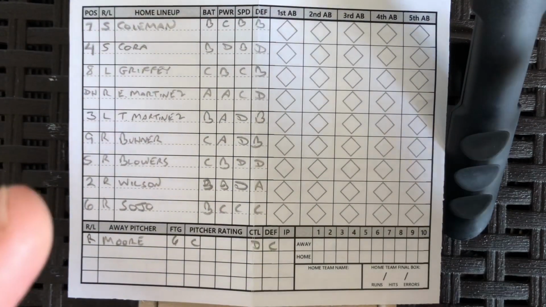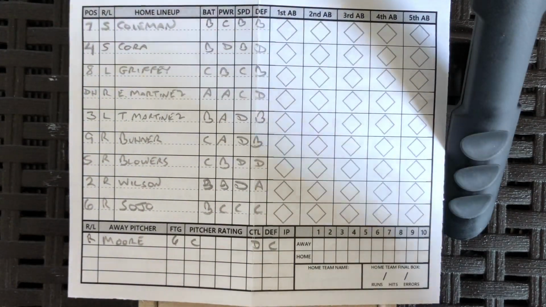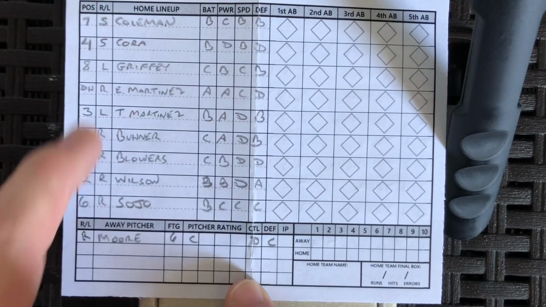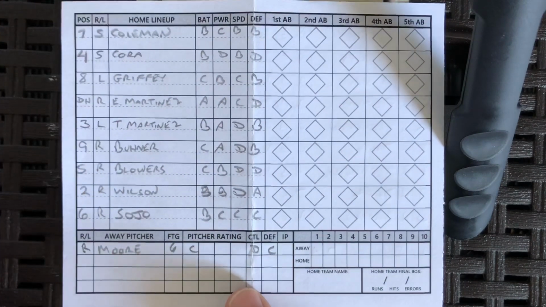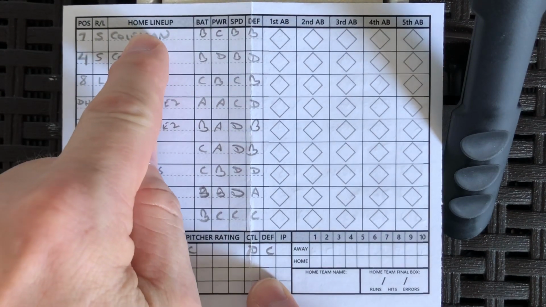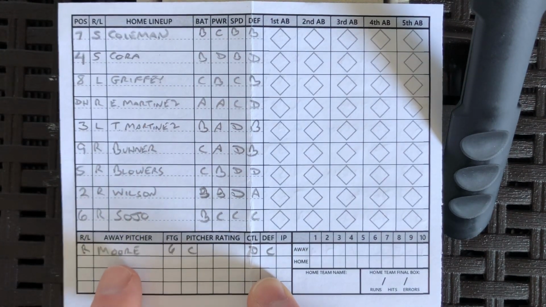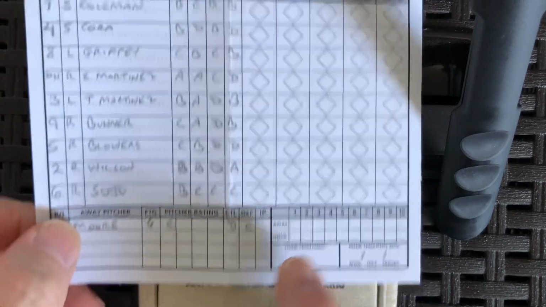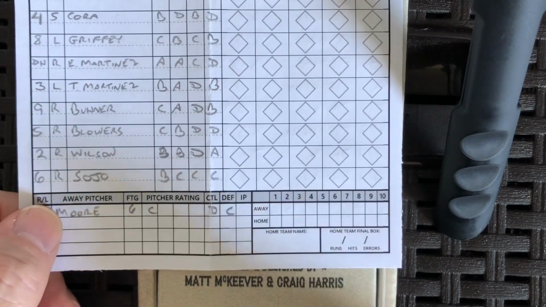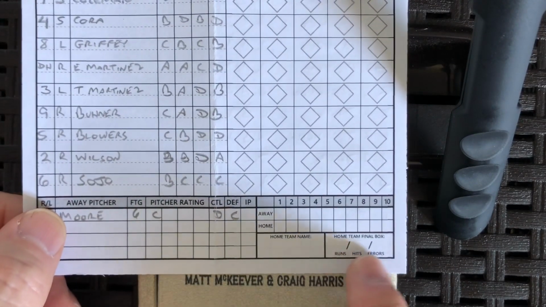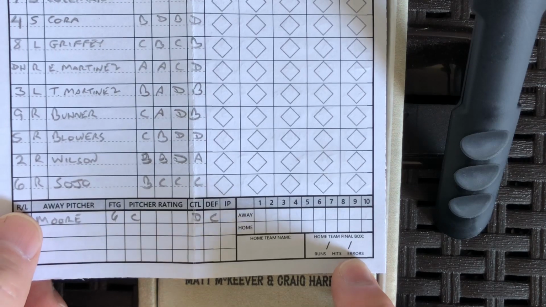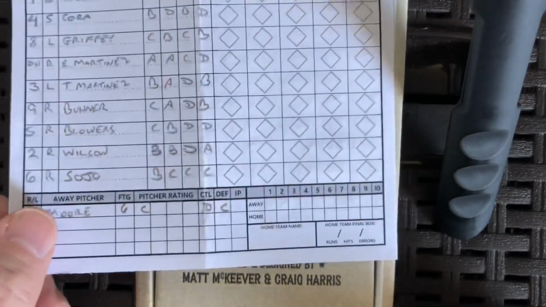But everything is here that you need other than your gameplay cards. And so the footprint that I've been talking about is just amazingly small, but the game is complete. You've got all your information right here by using your score sheet. Your home lineup goes here. Your away pitcher goes at the bottom. And then you can keep track of the game inning by inning score right there. Then at the bottom you make your totals for the home team, runs, hits, and errors, and you're all set.